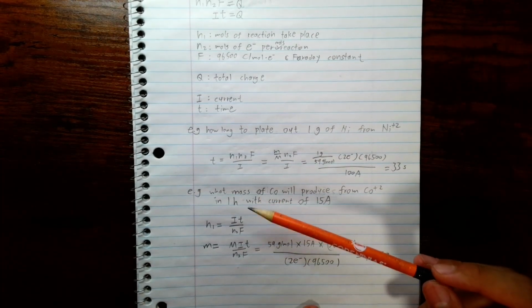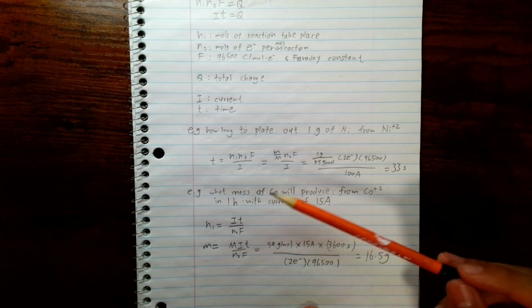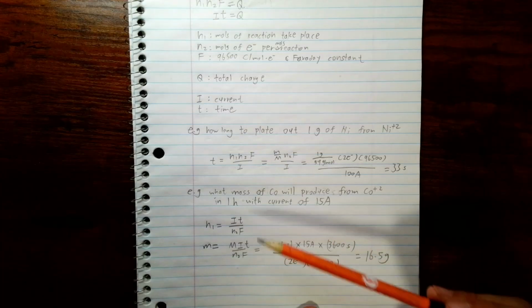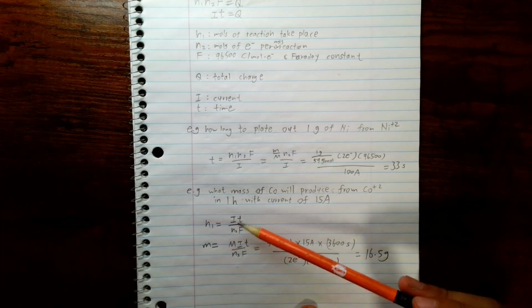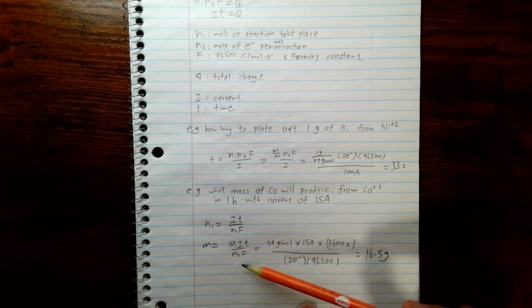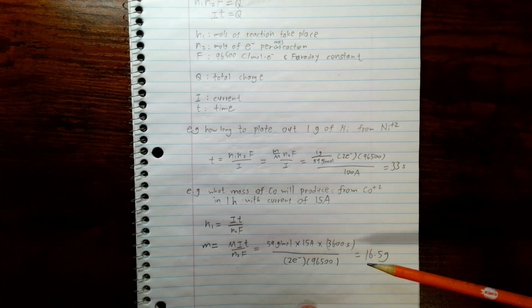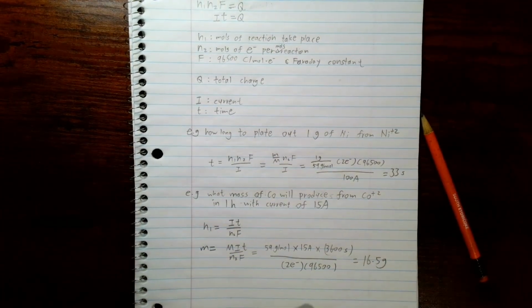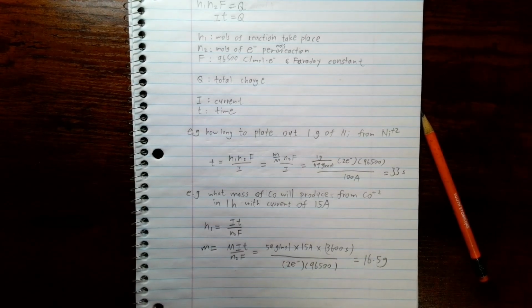Here is another example. You will be calculating the mass that will be produced if you are given all other things. This is our original form of the equation, and you multiply the molar mass by both sides, and you sub in the values, and you get the answer. It's pretty straightforward, actually. And that's the end of the electrochemistry unit.